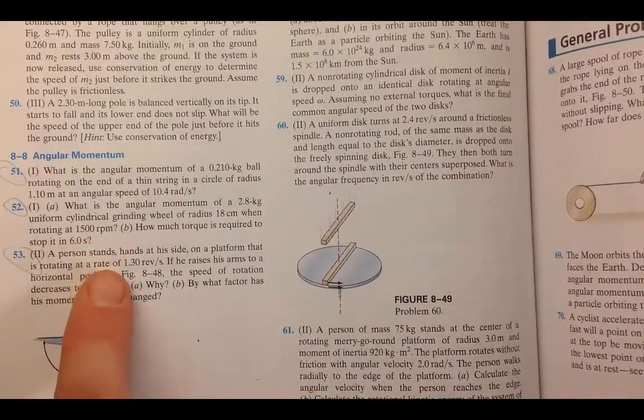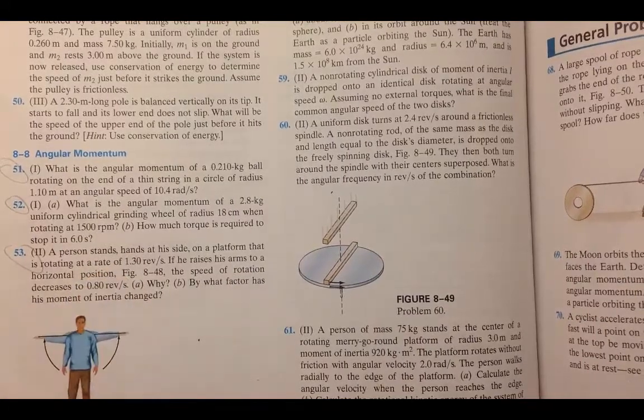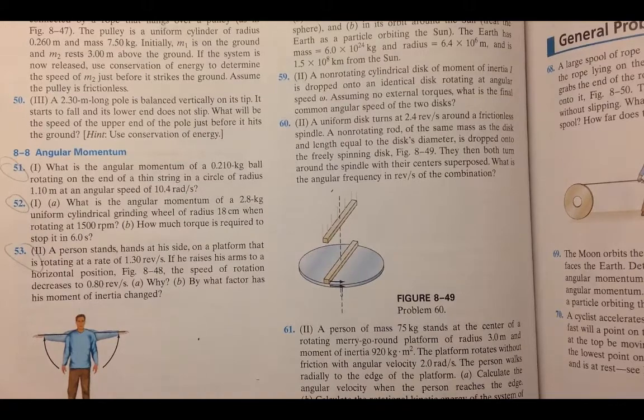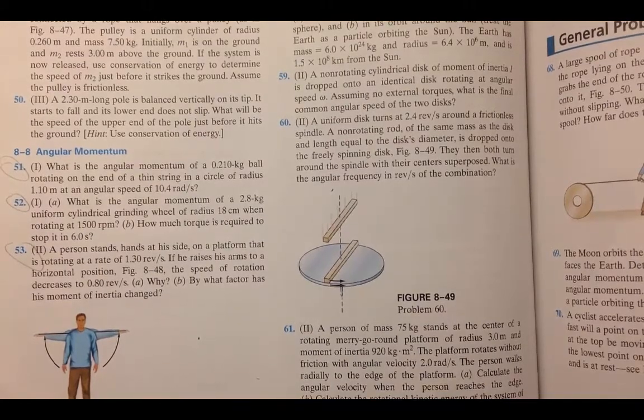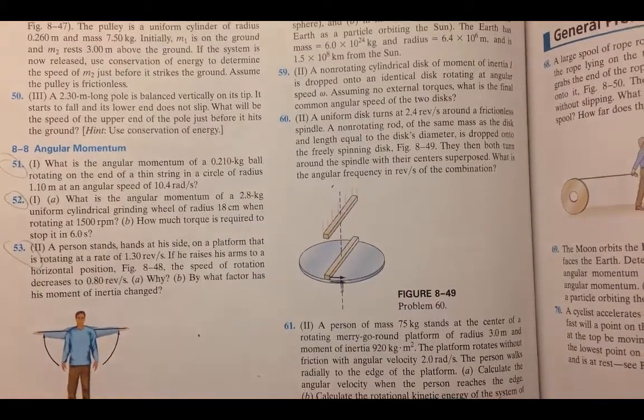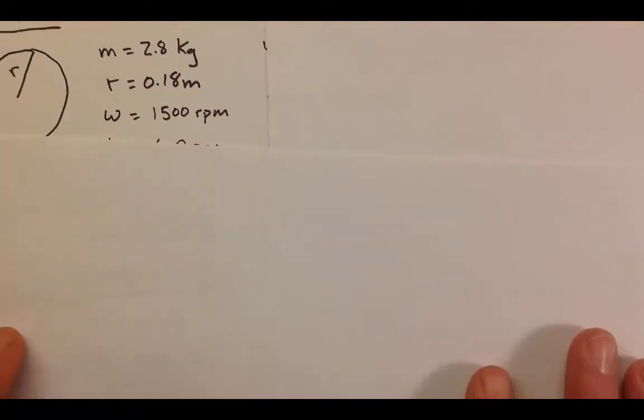What is the angular momentum of a 2-kilogram uniform cylindrical grinding wheel of radius 18 centimeters when rotating at 1500 RPMs? And how much torque would be required to stop it in 6 seconds? So let's get out our problem-solving stuff here, and let's get to work. Or at least I think Mr. Kirsten's going to get out his problem-solving stuff. Okay, here we go.